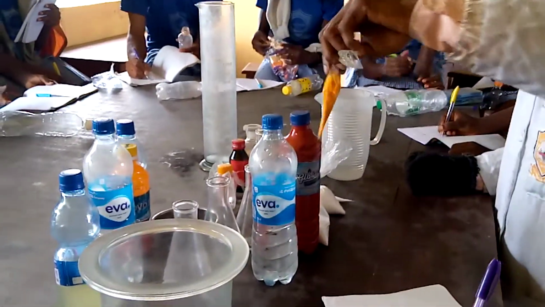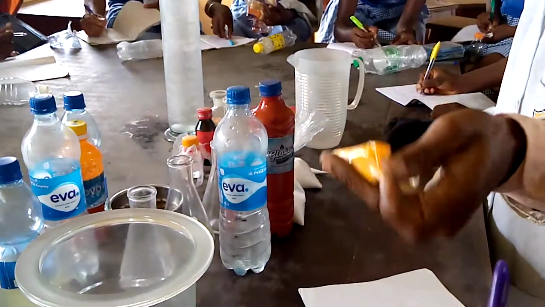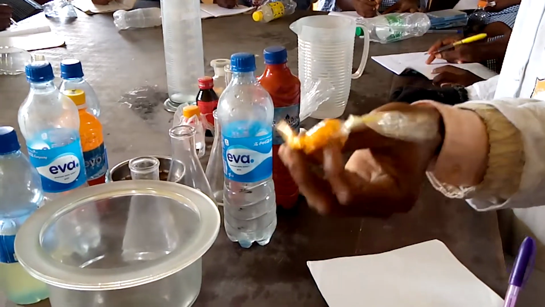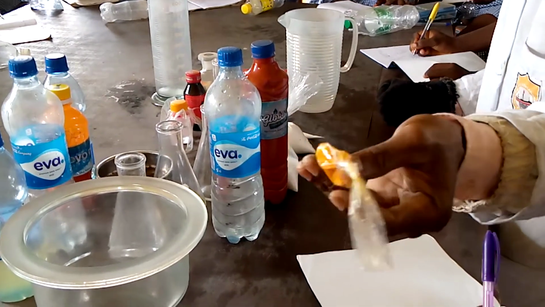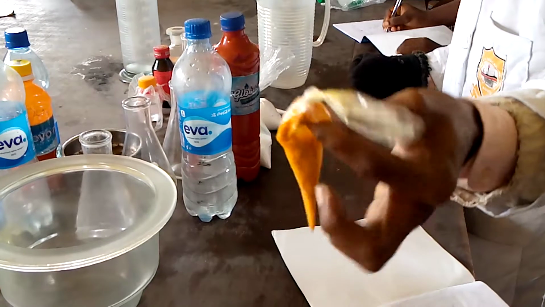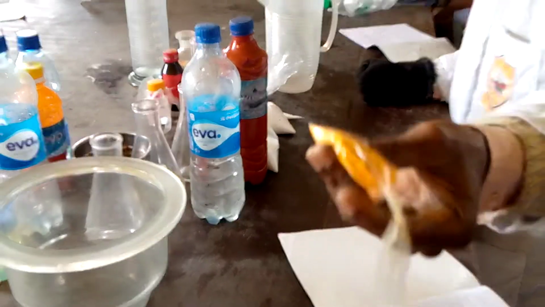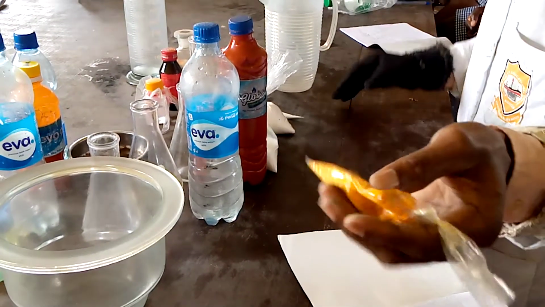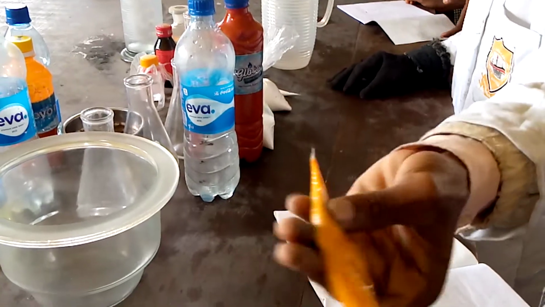Here we have color. The color you prefer to use in making your bar soap. You can use red color, you can use brown color. Here I have with me yellow color. At the end of the day, the soap will come out with yellow color.